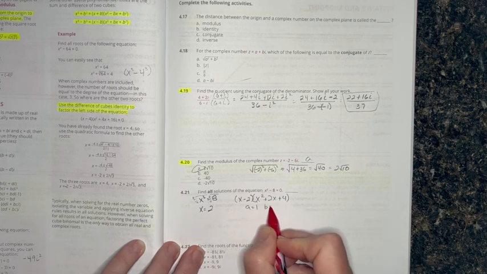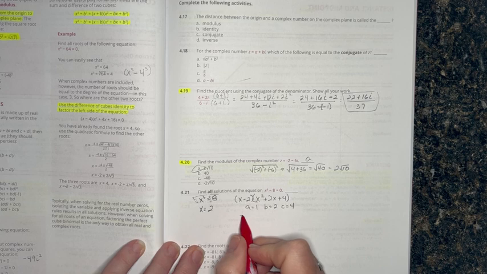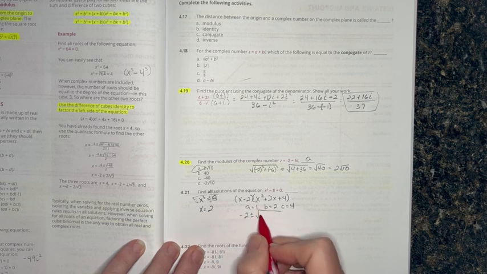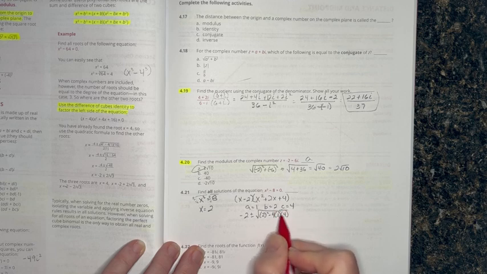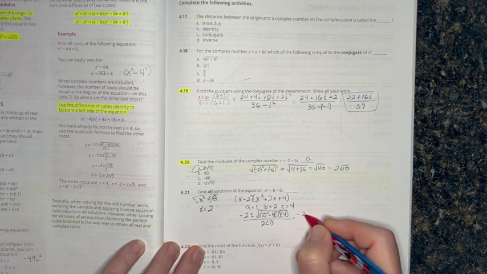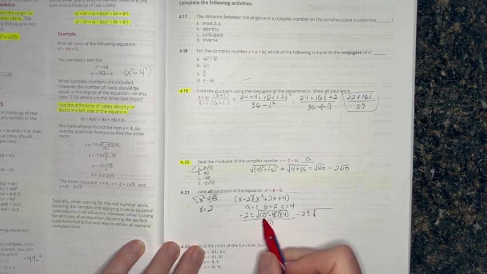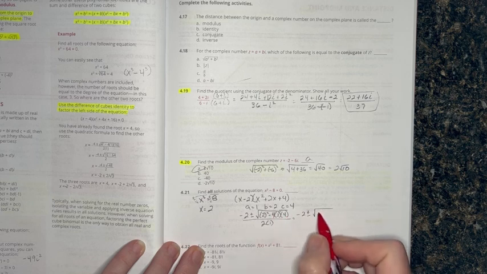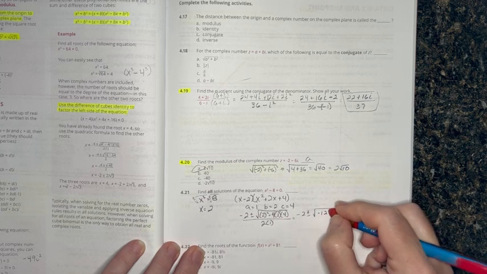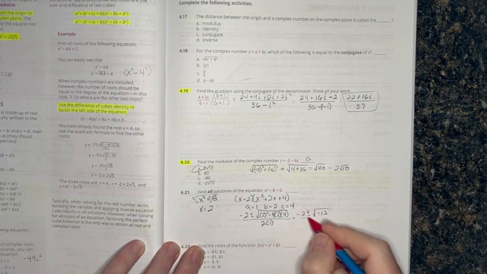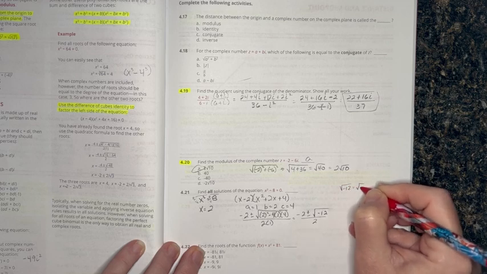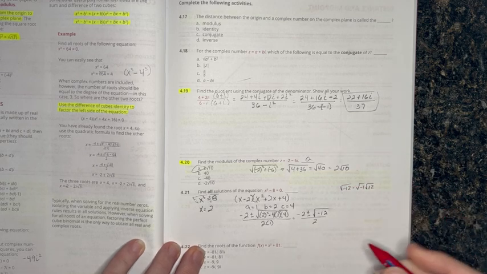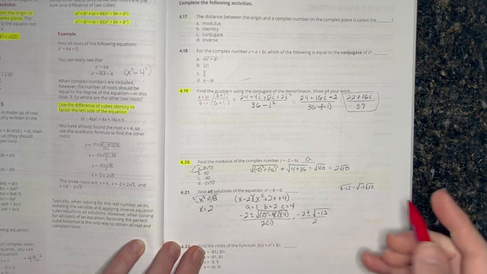a equals 1, b equals 2, c equals 4. So we have negative b plus or minus the square root of b squared minus 4ac, all over 2a, okay? So I have negative 2 plus or minus the square root of, this is 4 minus 16, so negative 12, all over 2. Now remember, this square root of negative 12 is the same as the square root of negative 1 times the square root of 12. That's how we get our i. That's how we pull our i out.